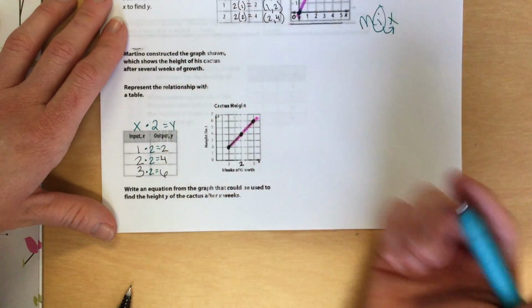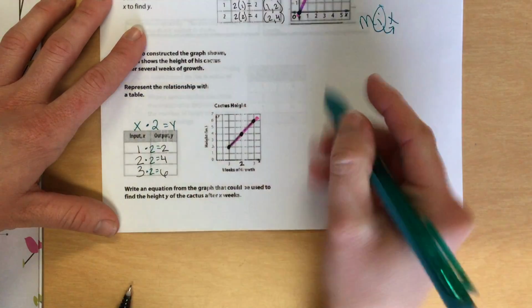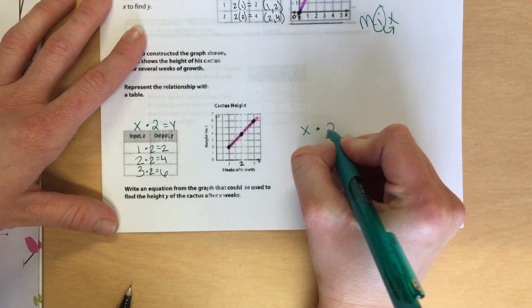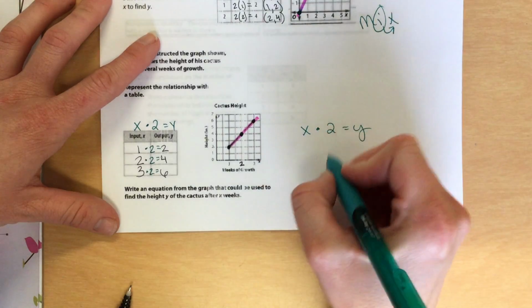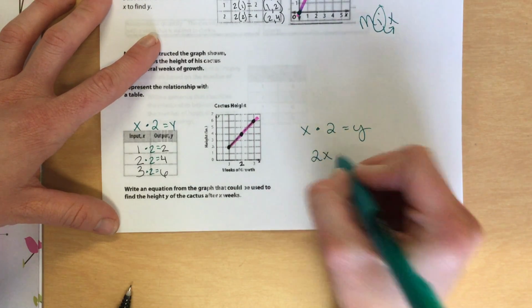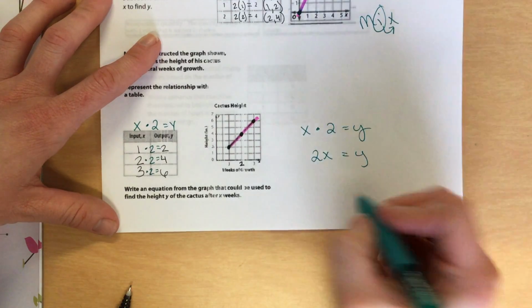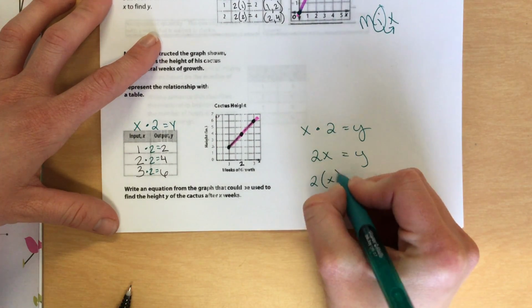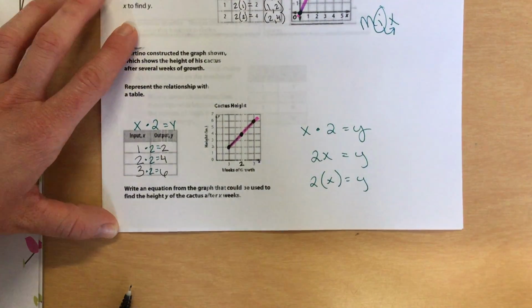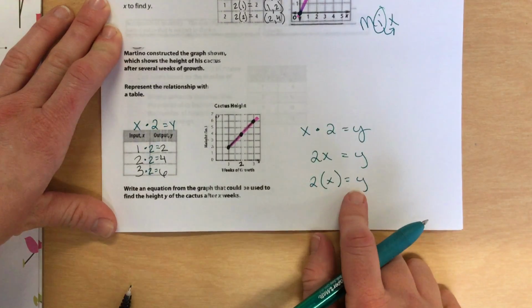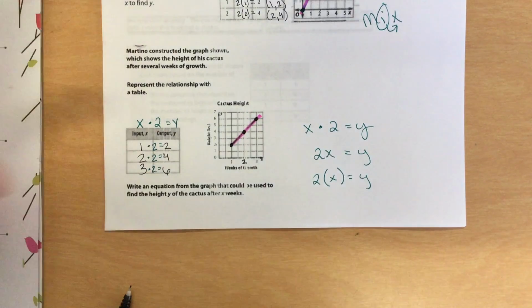And it also shows that we're increasing by 2 each time. So our equation, we already wrote it one way. It can be x times 2 equals y. Or if we want to show it correctly algebraically, we also know that when you have your number and a variable right next to each other, that also means multiplication. And we can also write it using our parentheses, because we know that parentheses with the variable inside next to your number also means multiplication. Okay, so we have 3 different examples of an equation to represent the linear relationship in our graph.